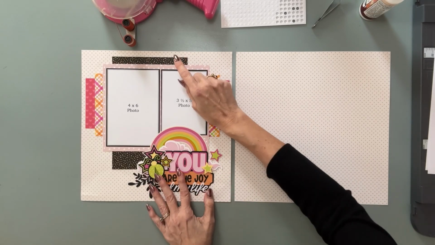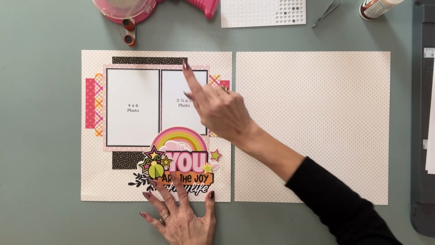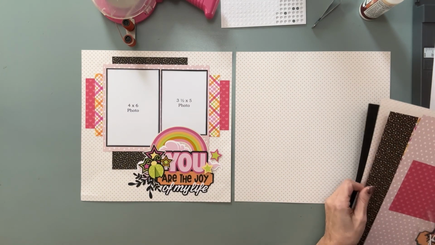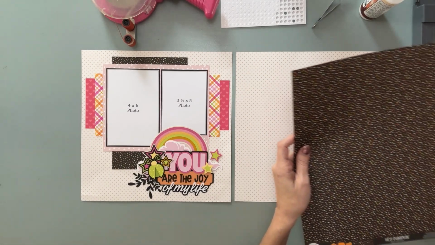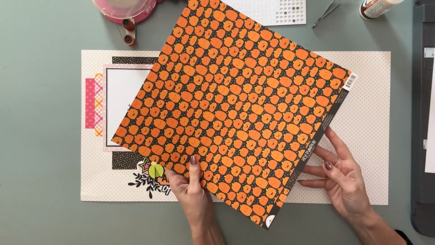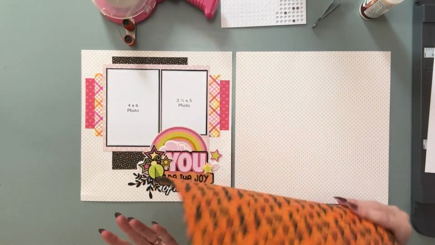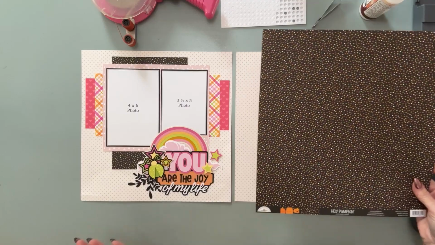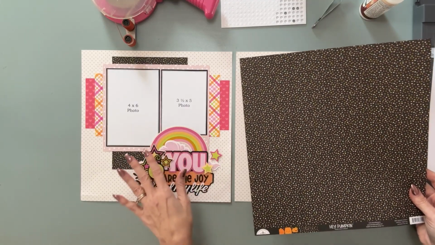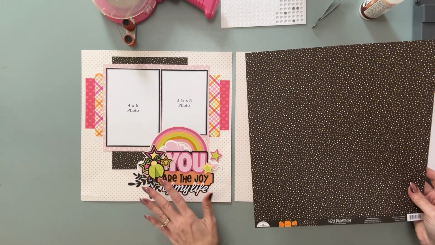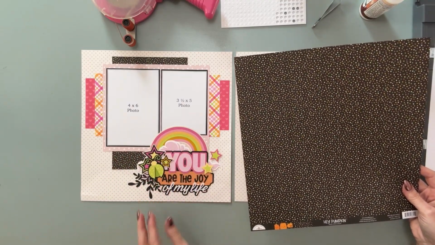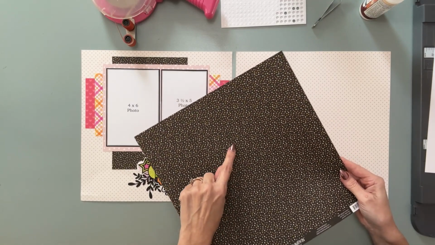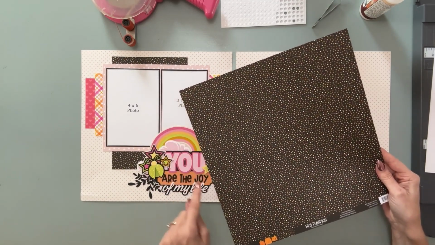The next thing we're going to pull out is this black with multicolored dots. So let's go ahead and pull that out of our stack of paper. All right, if you look at the back of this paper, you will notice it is Halloween. I love a pop of black in most of my designs. Even though we're using a very pastel color palette for this, I love that pop of black. So when I saw this and it has all of the colors that we're using for our titles, I thought, how perfect.